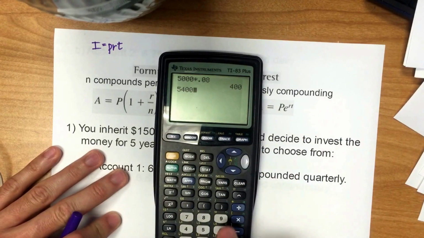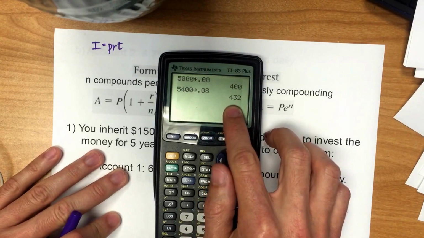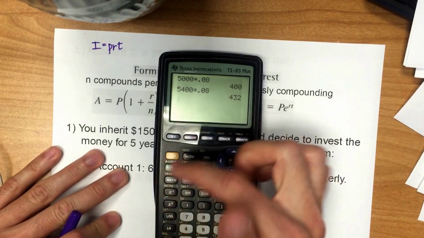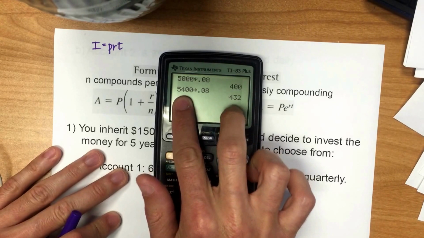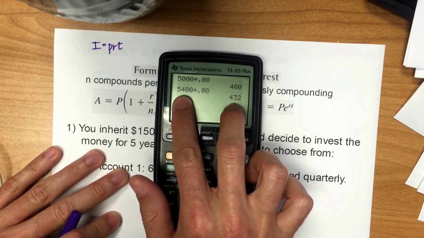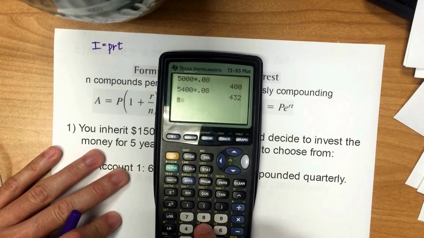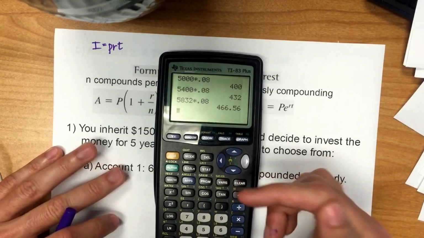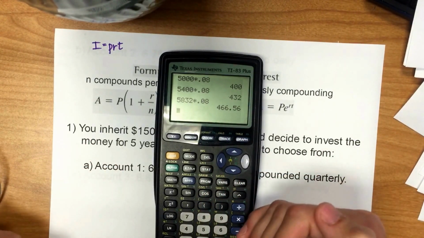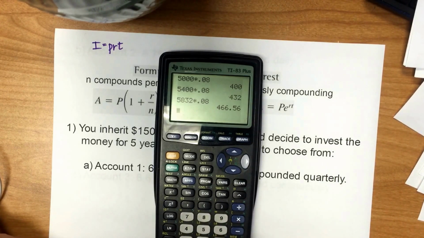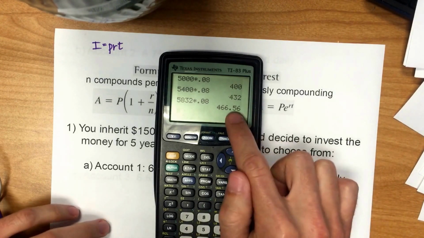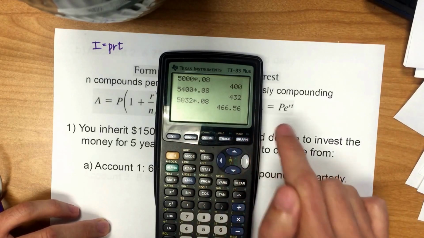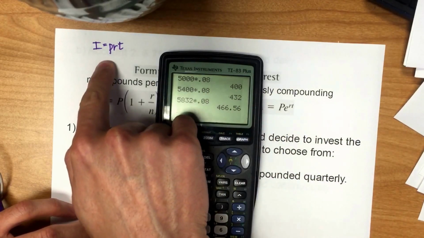So the money in my account is $5,400. So I'm going to earn in the next year $432. Then in the third year, not only do I have the $5,400, but now I have this extra $432. So now I'm earning interest off of $5,832. So in the next year, I earn even more interest. So compound interest, it's called that because you continue to compound how much money you earn interest off of. So what happens is the money in your account grows at a faster rate than what simple interest does.